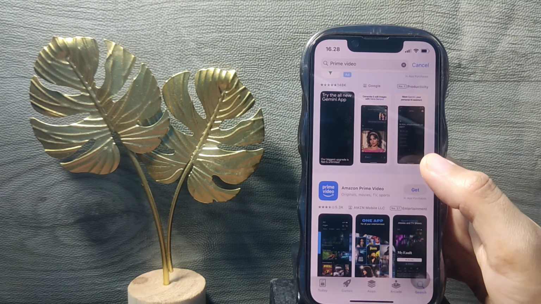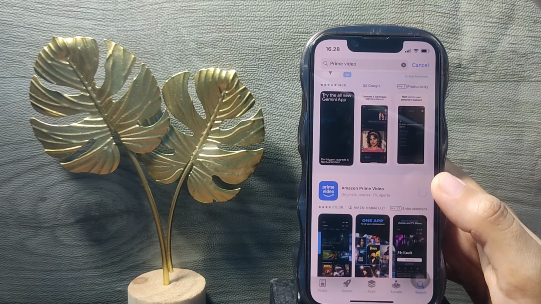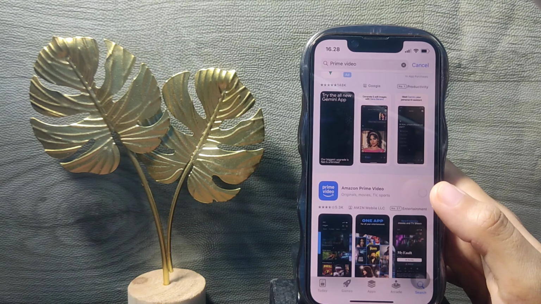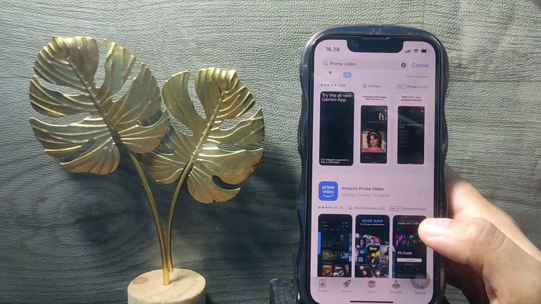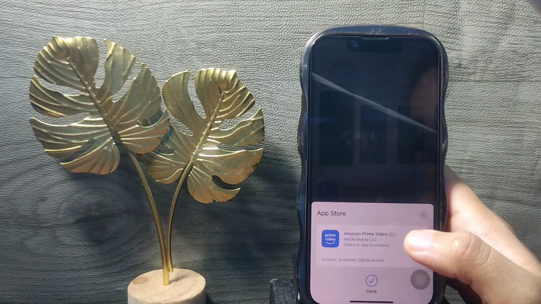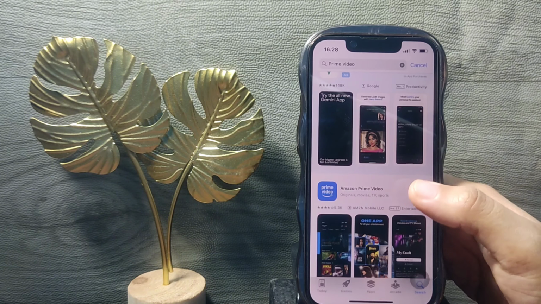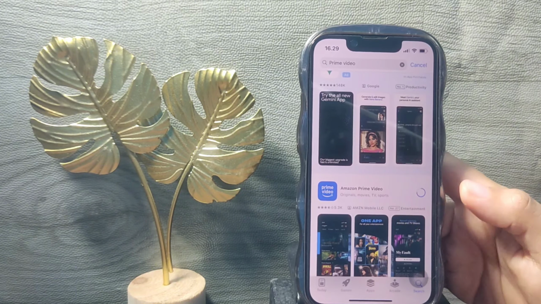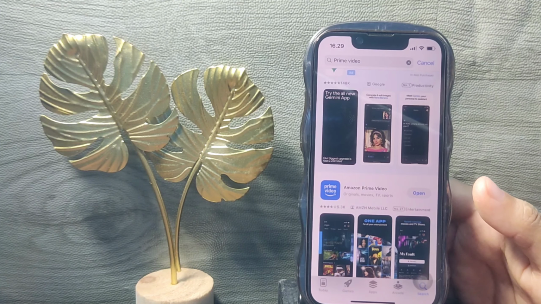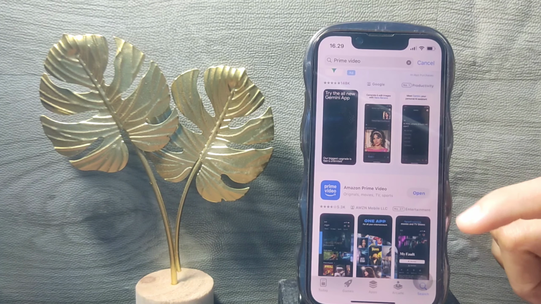If you want to download it, just tap on this get button beside the Prime Video. And now we just have to wait for a second, for a minute, until the processing is done, yeah guys. Here I'm gonna tap on install. Now maybe I'm gonna speed it up while downloading the application. And when it's done, the get button before it will be changed to the open button, yeah guys.